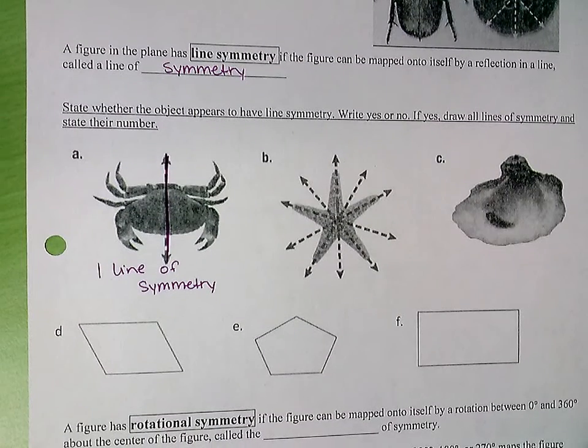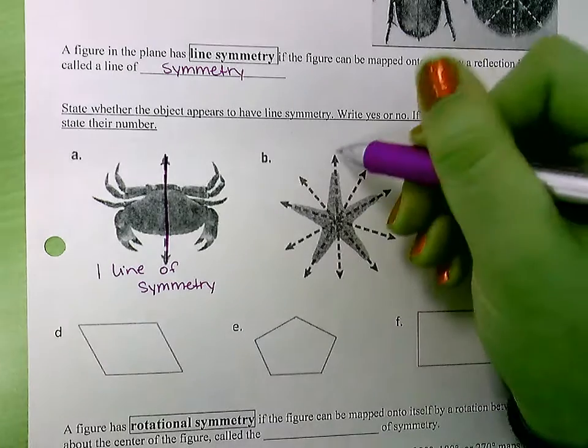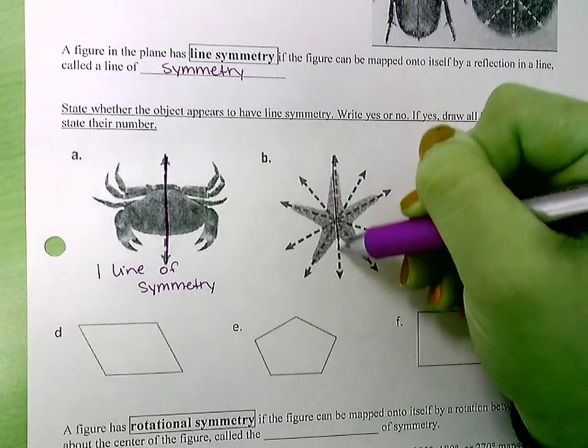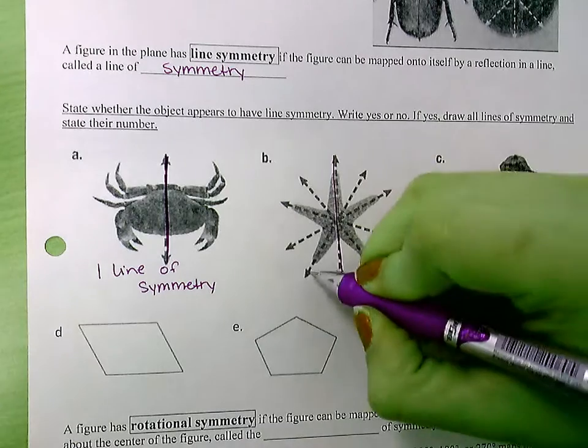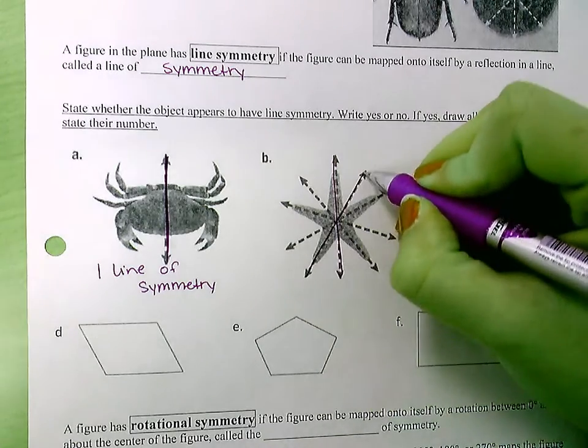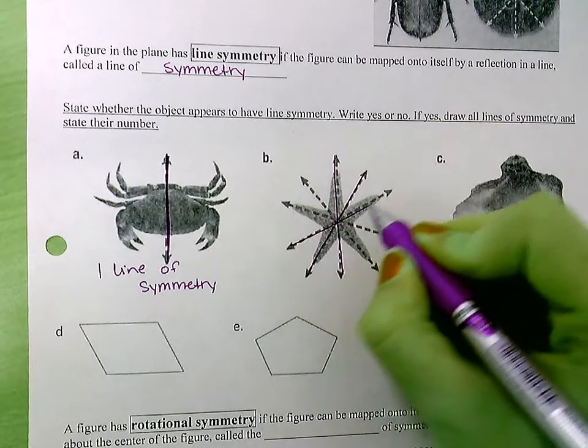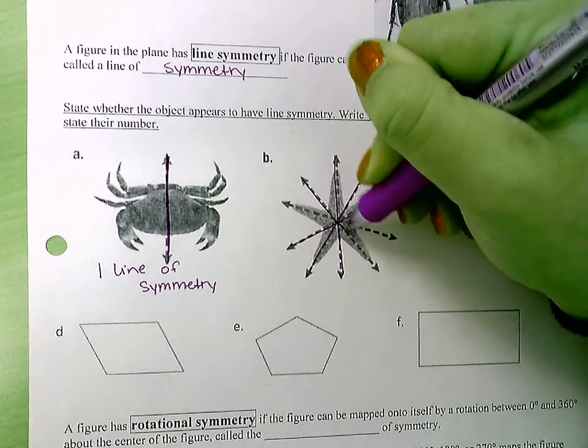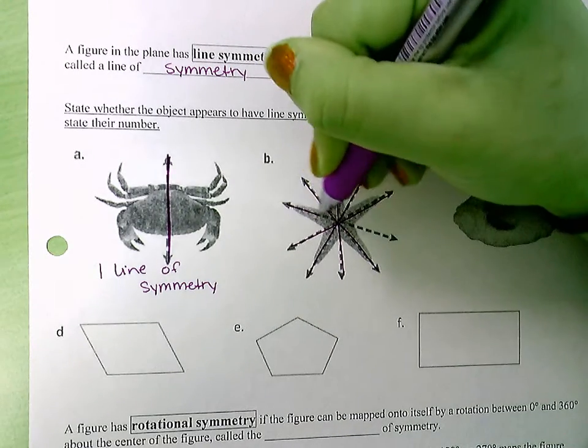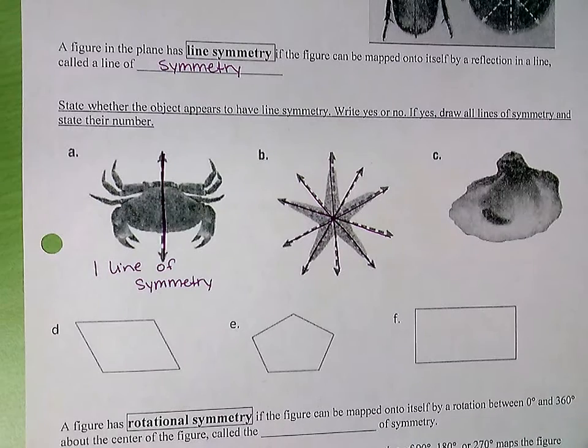Okay, so for this starfish then, we do have this vertical line here, this diagonal line, another diagonal line, another one, and another one. So we have multiple lines of symmetry for this one.